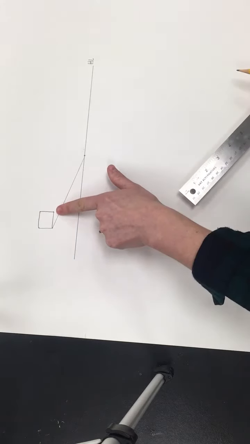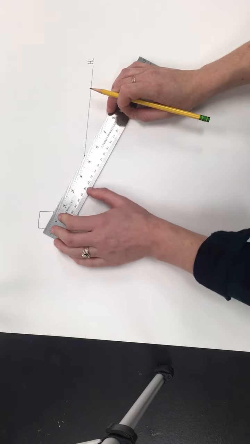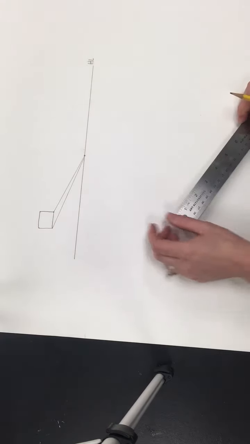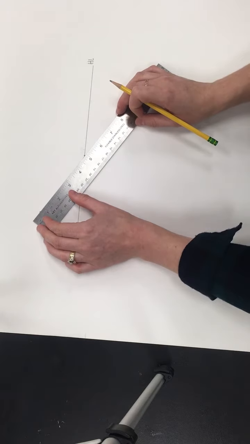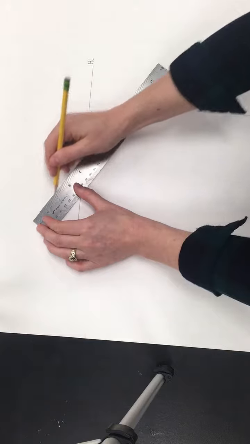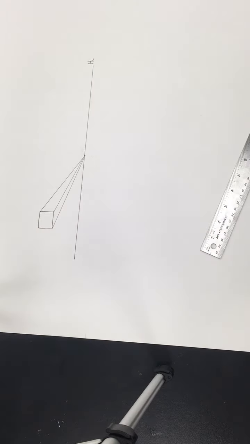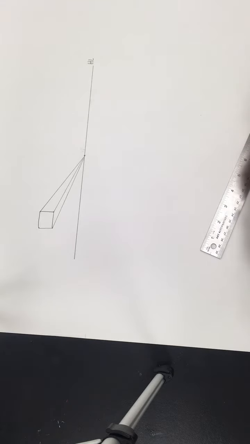Then we'll move to this next corner, line them up, and there you go. Now we'll do the upper corner, the corner to the vanishing point, and there we go. Now this one you could draw, but it goes behind the shape. It's not seen, so you don't need to worry about drawing that one.